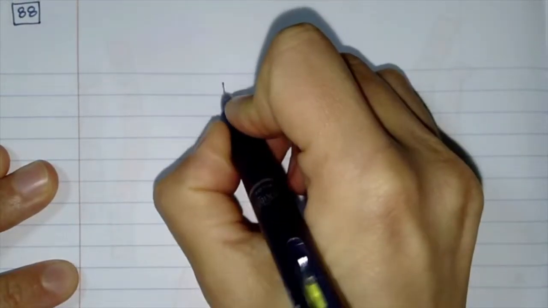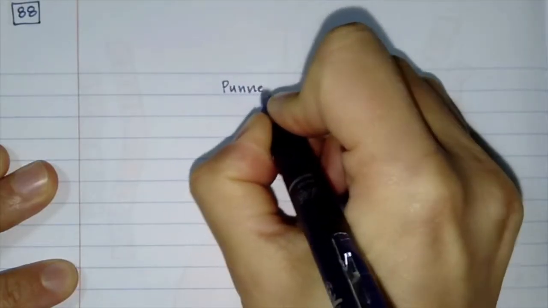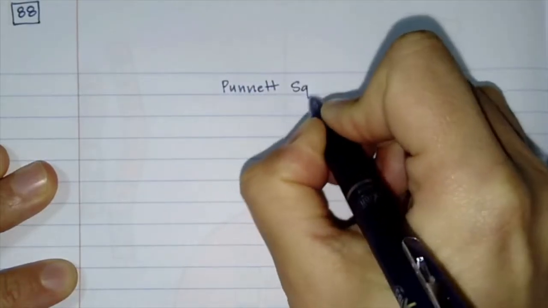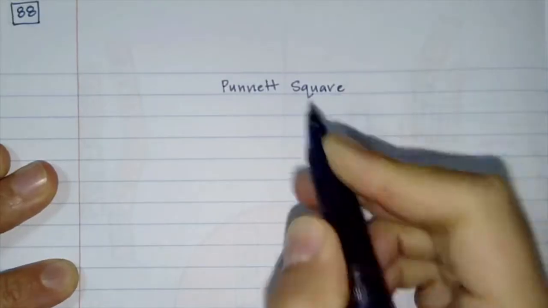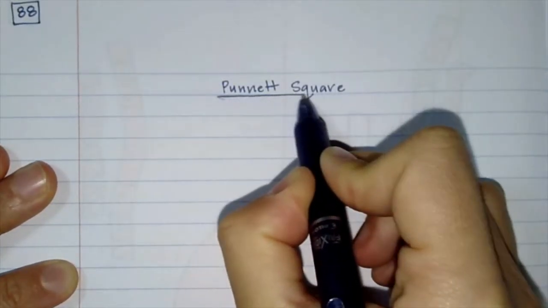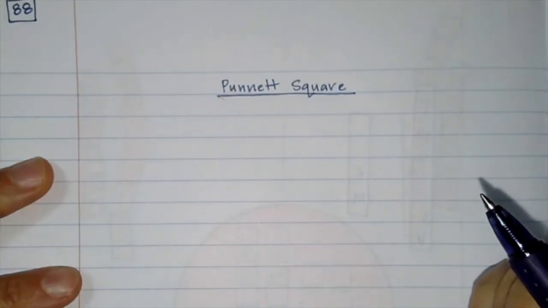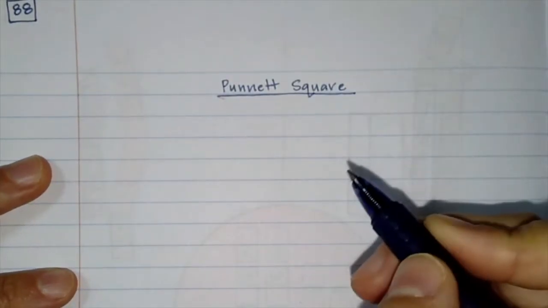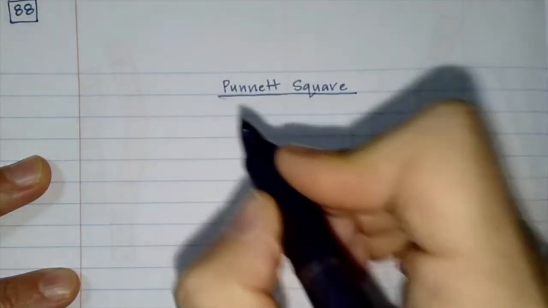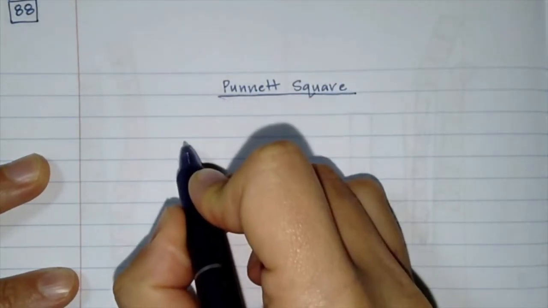Today we're going to be talking about something called a Punnett Square. A Punnett Square is a tool that we use in order to figure out the possibilities of genes and phenotypes for offspring. So the way that we set up a Punnett Square is we're going to make a grid.